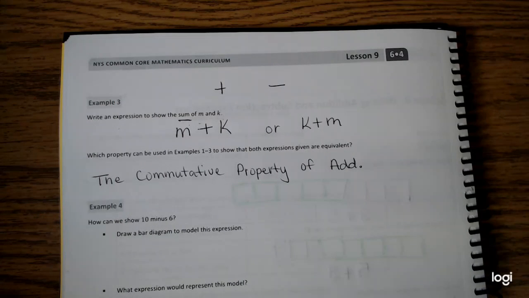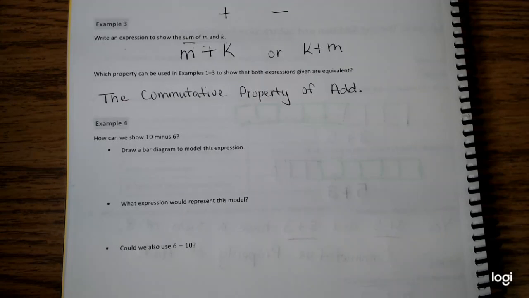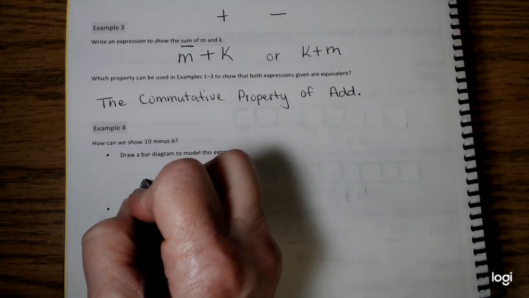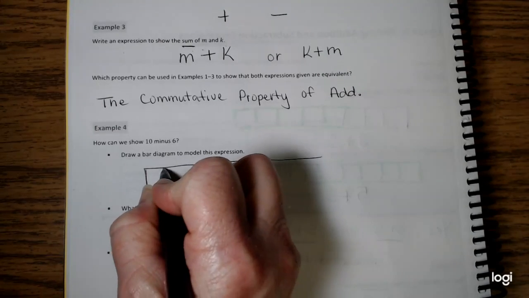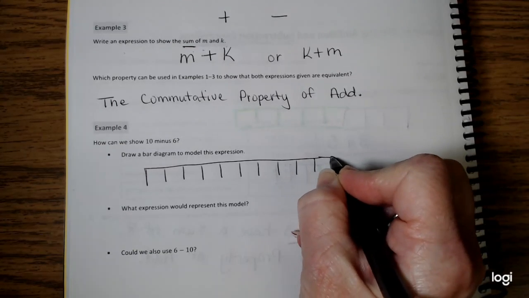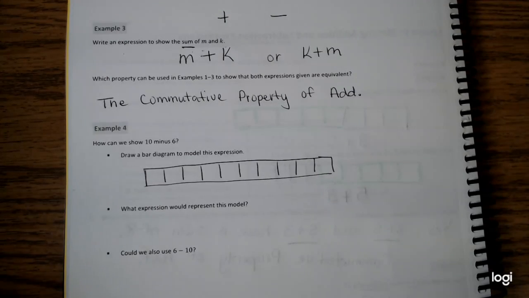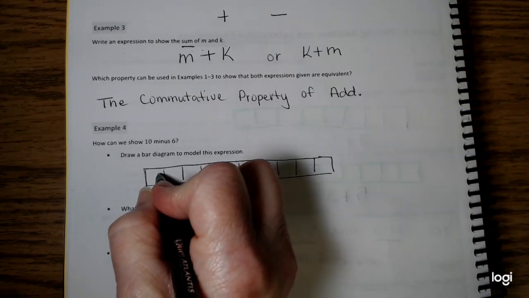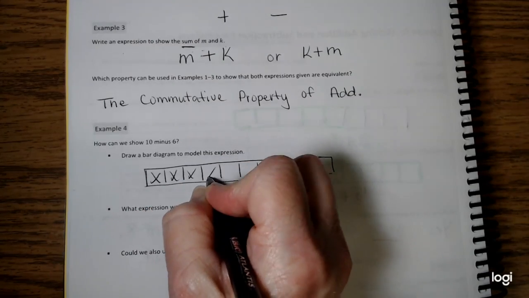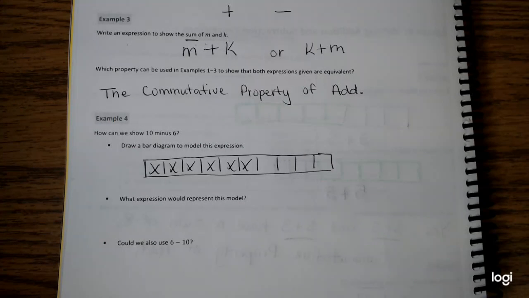Okay, let's go ahead and move down to example 4. This time we have, how can we show 10 minus 6? Now there's a couple of ways to do that. I would probably go ahead and make 10 boxes. So go ahead and make 10 boxes for me. And then it says minus 6. So for me, I probably would just X out 6 of them. And so I have a diagram here that shows I had 10, and I subtracted 6.